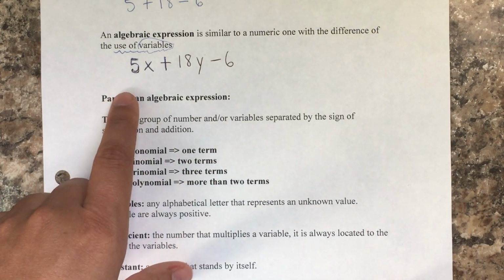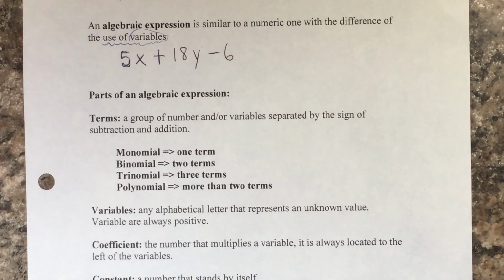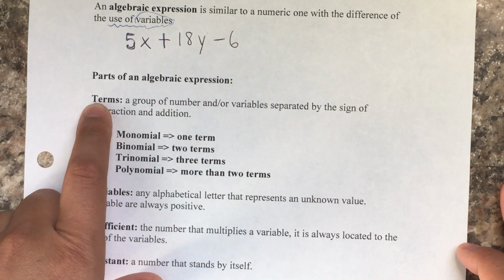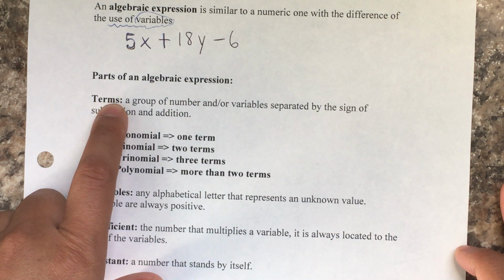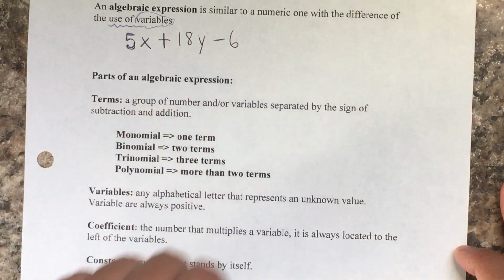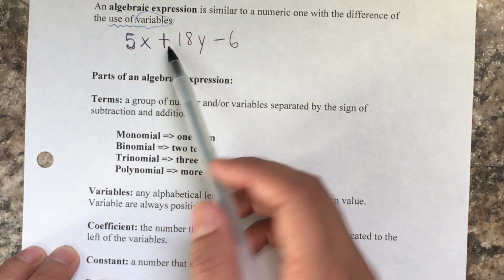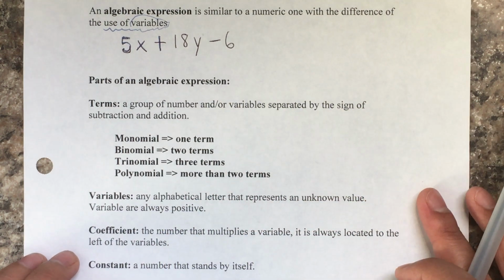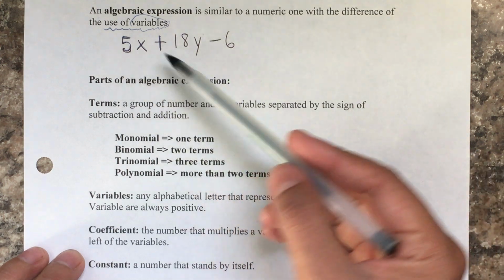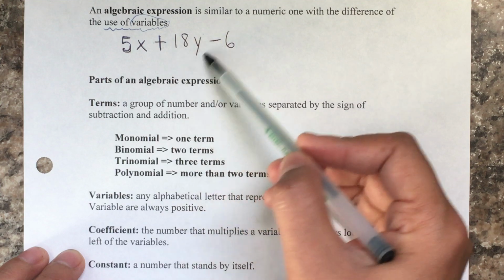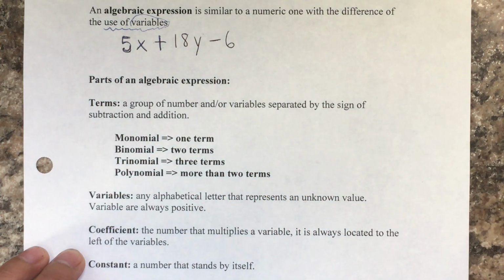Now the next part says parts of an algebraic expression. The first part is terms. What are terms? Terms is a group of number and or variables separated by the sign of subtraction and addition. So if we look at this example up here, this has 2 symbols, but it's dividing 1, 2, 3 terms.